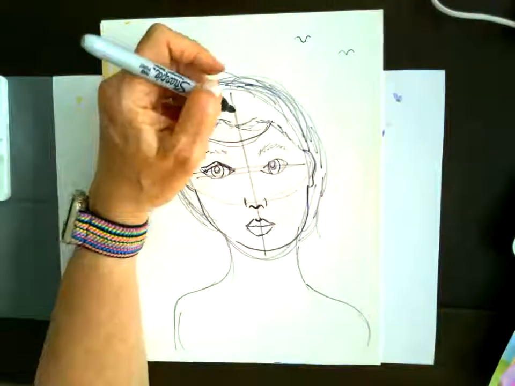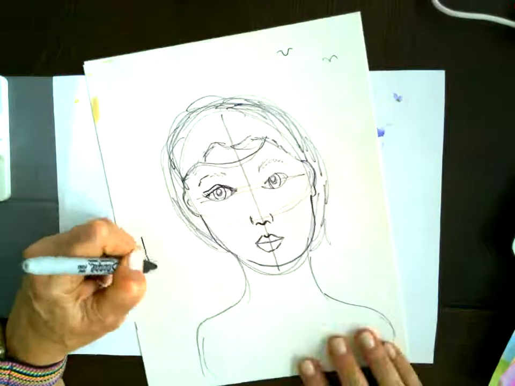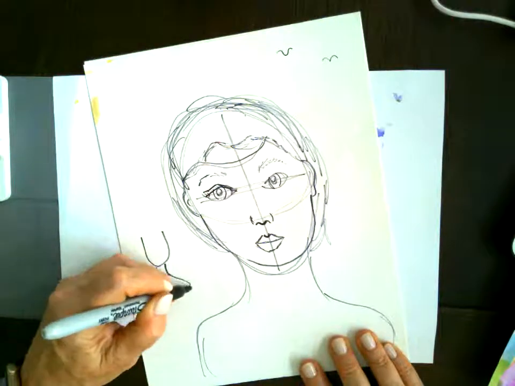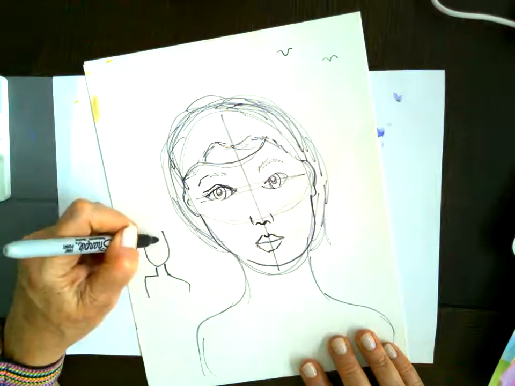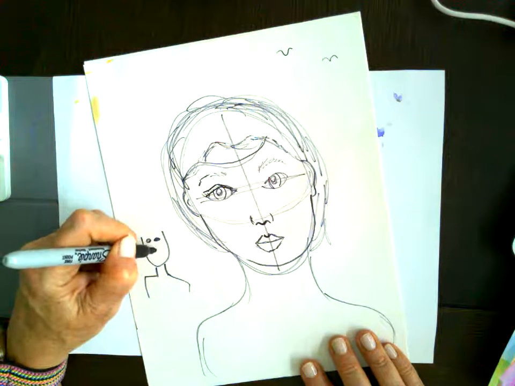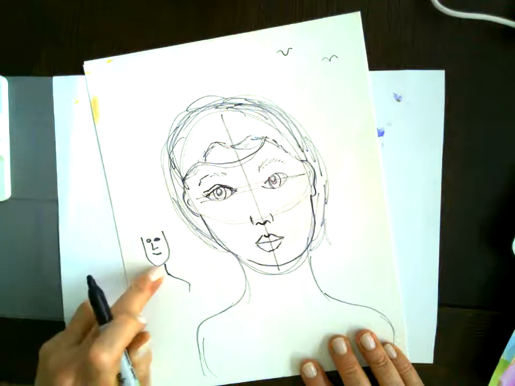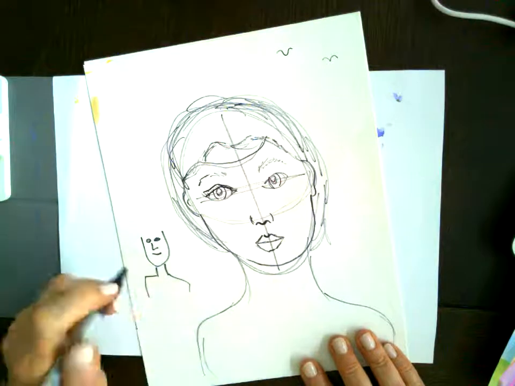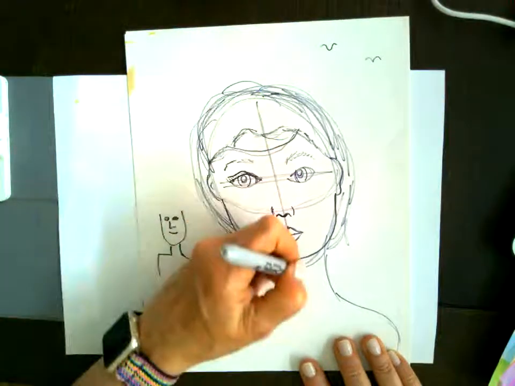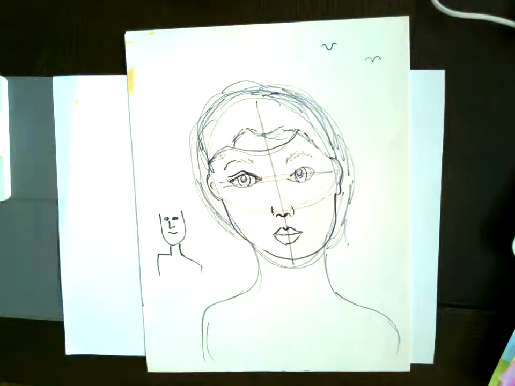But I just wanted to show you, when you're drawing a face, a lot of times people will go like this, this, this, and then they draw the eyes way up here. Then they draw the nose and the mouth, and then it looks like they have this giant chin. So for proportions, this is a good way to get you started if you want to try that out.